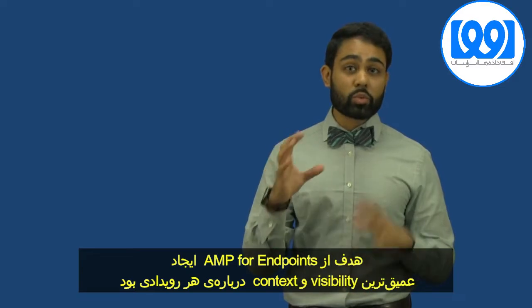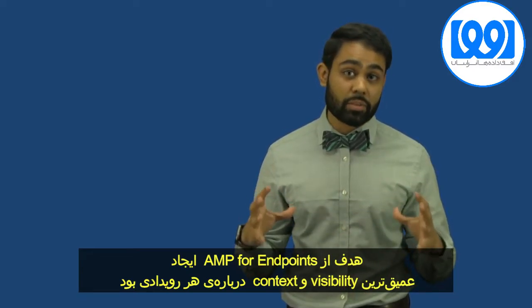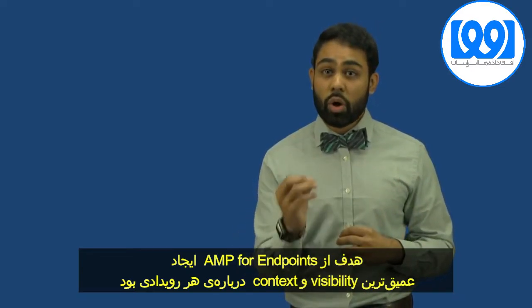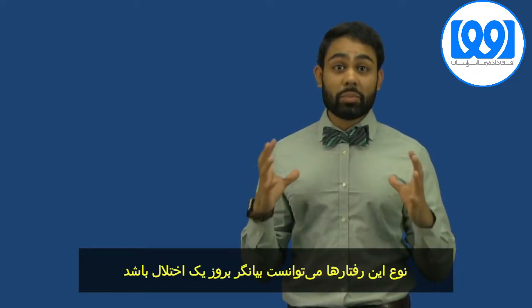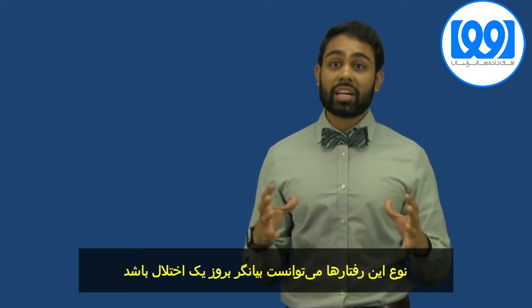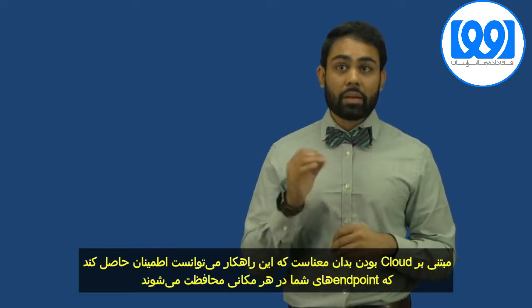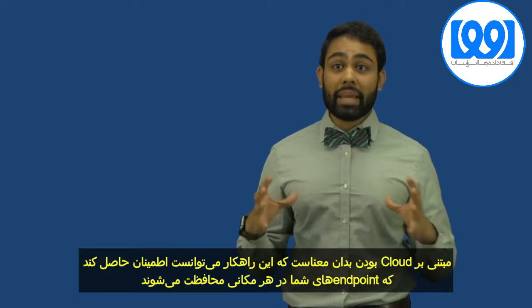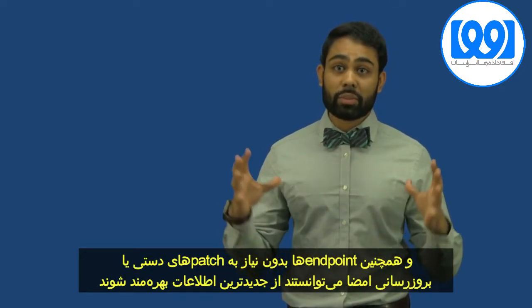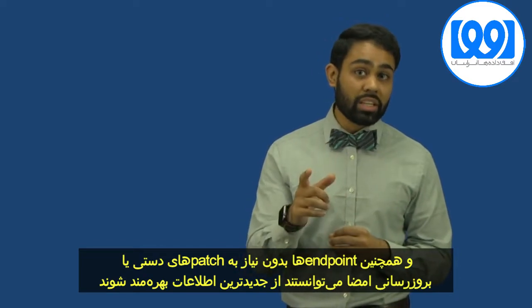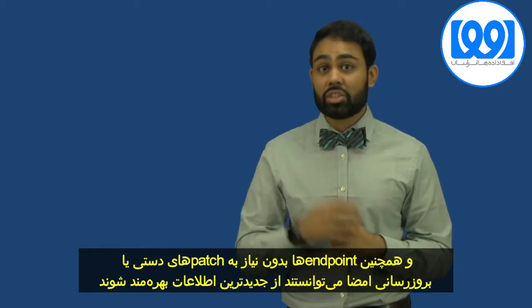AMP for Endpoints was built to offer you the deepest visibility and context onto what was happening on your endpoints at any given time. This could be attributed to behavior to tell you about a compromise. Being cloud-driven meant it could make sure your endpoints were protected everywhere and also benefit from the latest intelligence without the need for manual patches or signature updates.